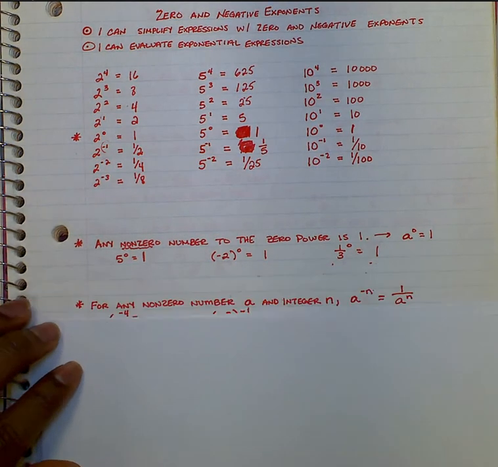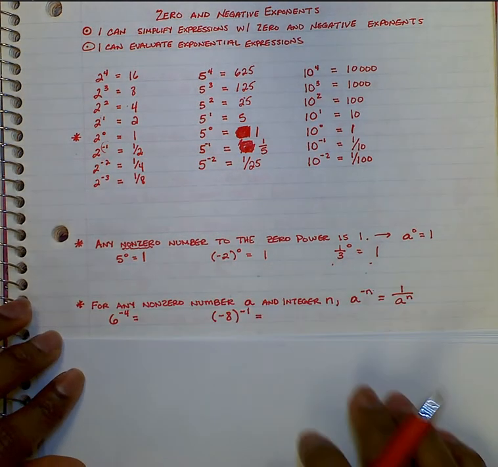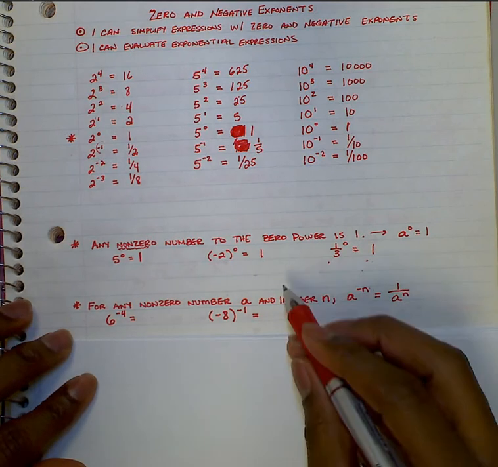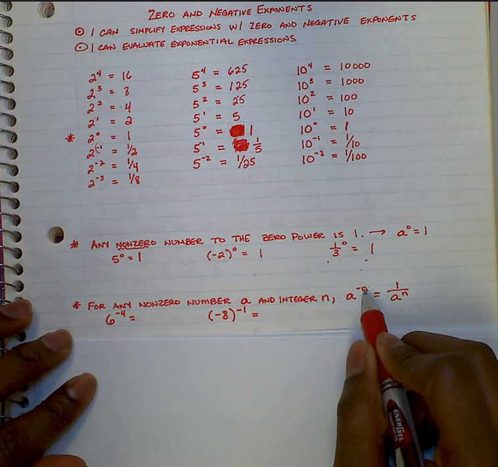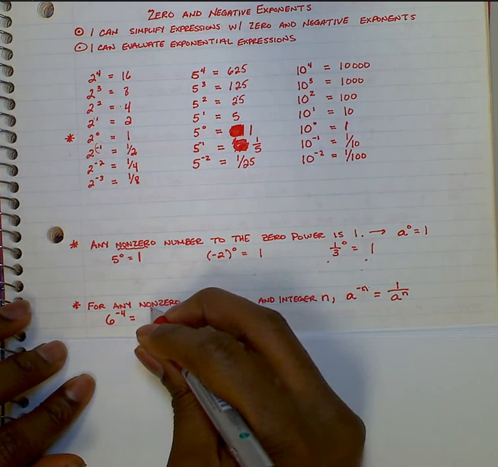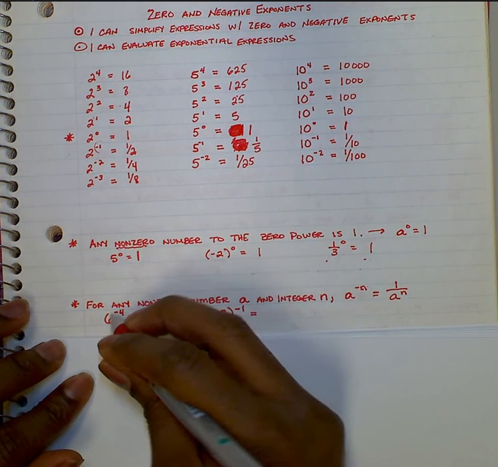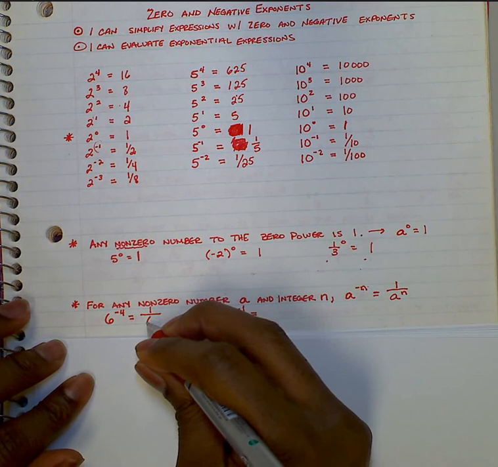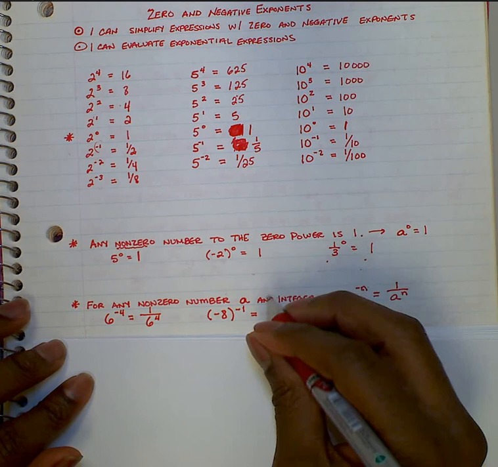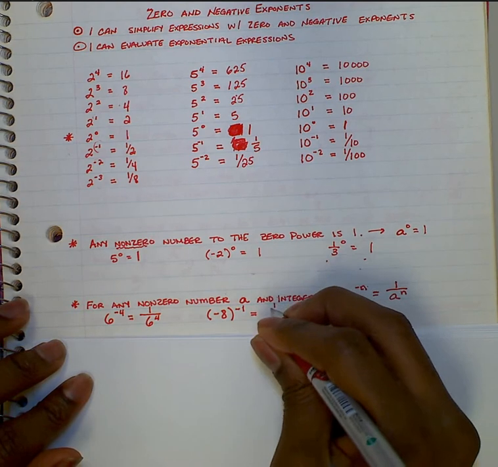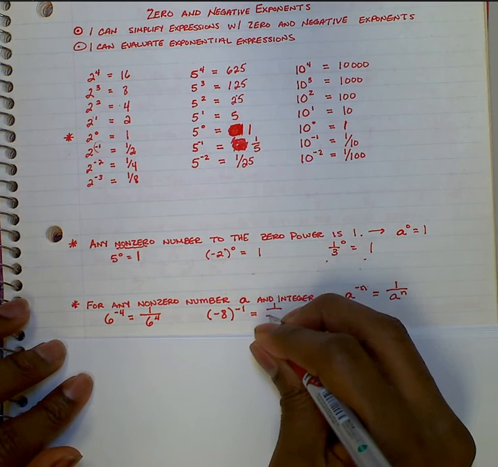Continuing on, for any non-zero number, we have a to a negative exponent. All that happens is we have 1 over, and I'm not going to simplify this, but I'll just show you that it's 6 to the 4th. Whatever 6 to the 4th is, it would be in the denominator. 1 over negative 8 to the 1st.